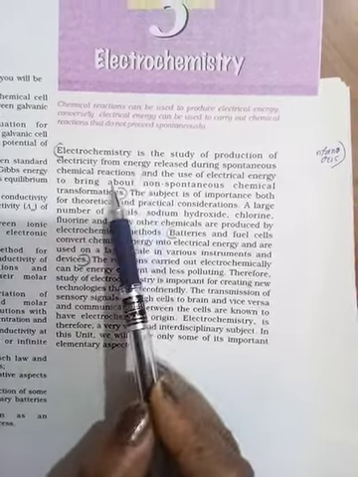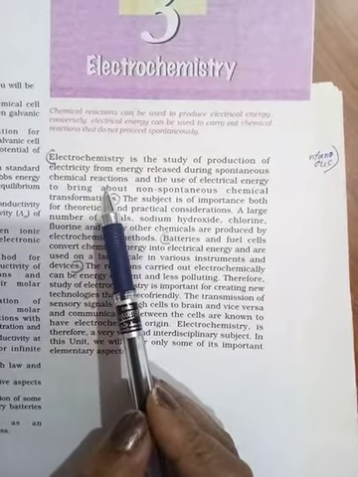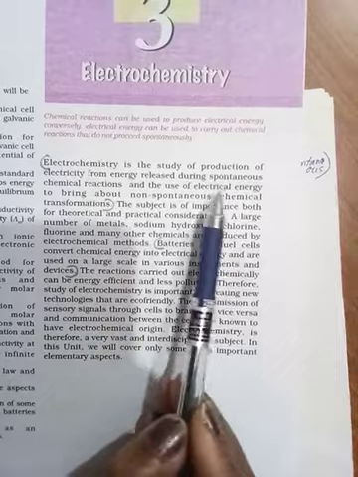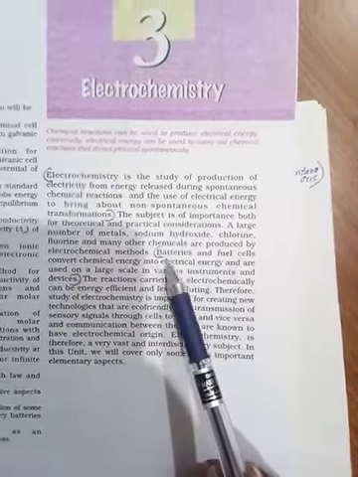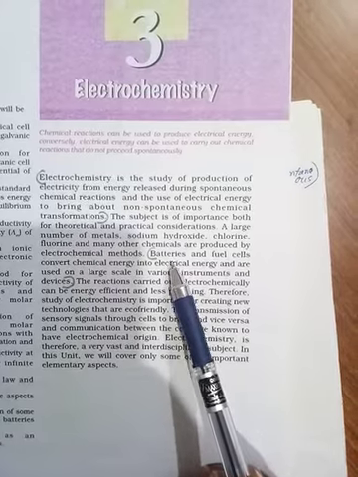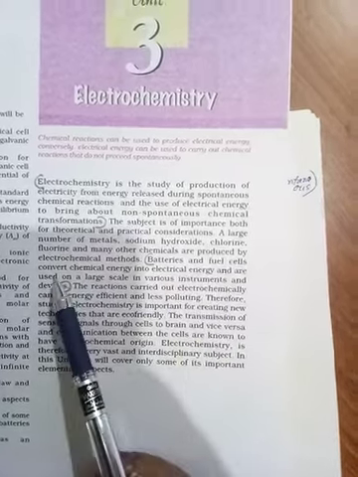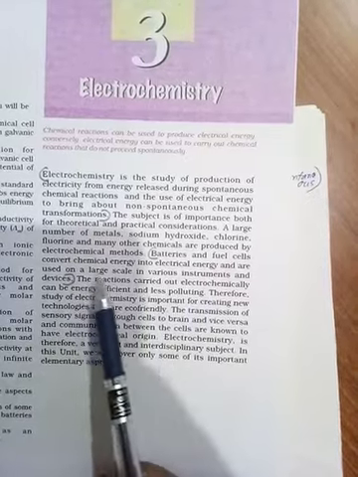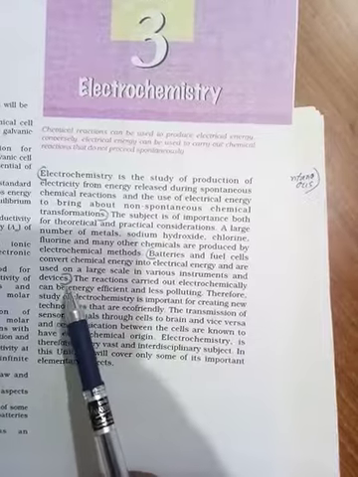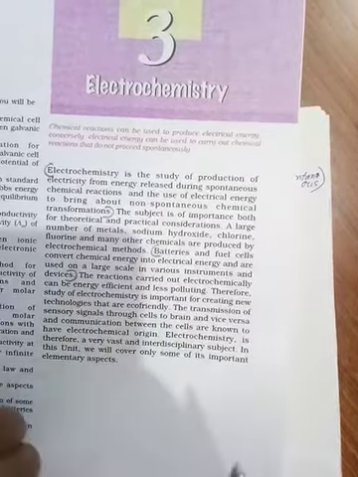And what is the use? Why do we want to study this electrochemistry? Why do we want to do anything related between electricity and chemical reactions? Because we can use them to make batteries and fuel cells. What do they do? They convert chemical energy into electrical energy and are used on a large scale in various instruments and devices. So this part I have explained.